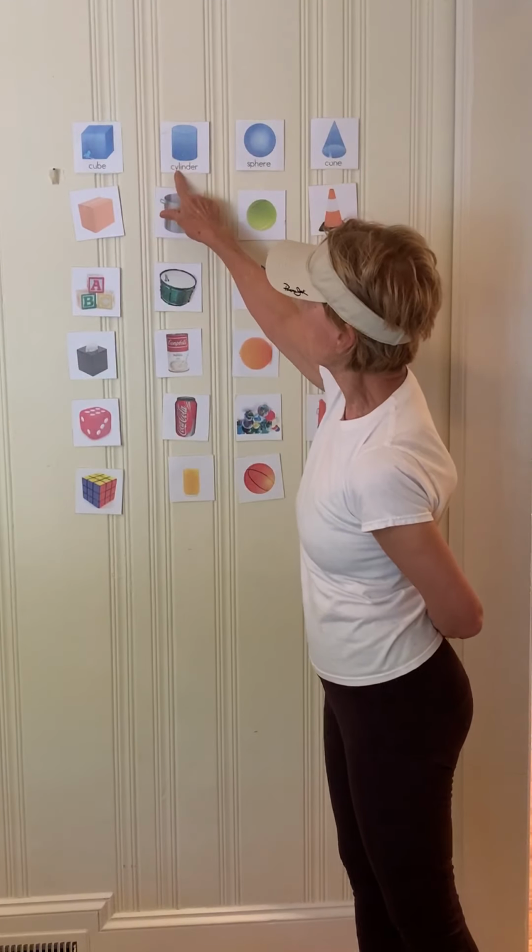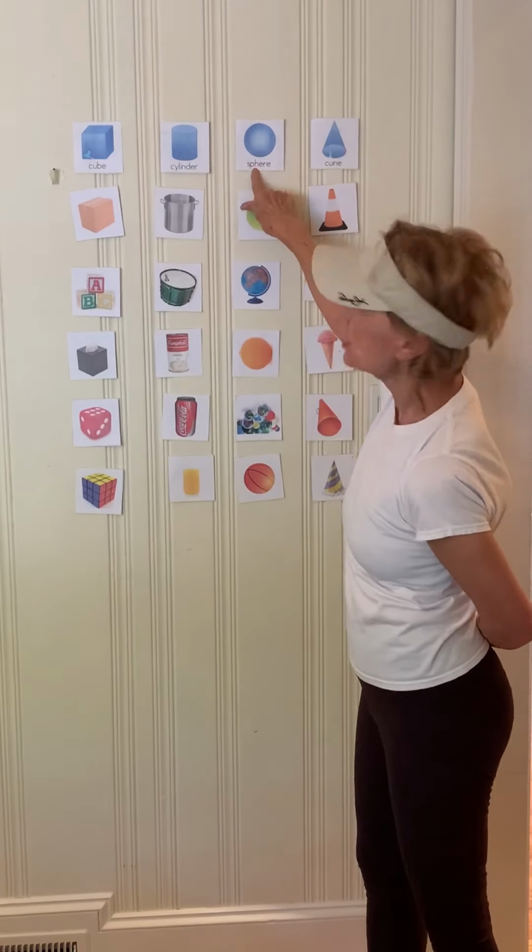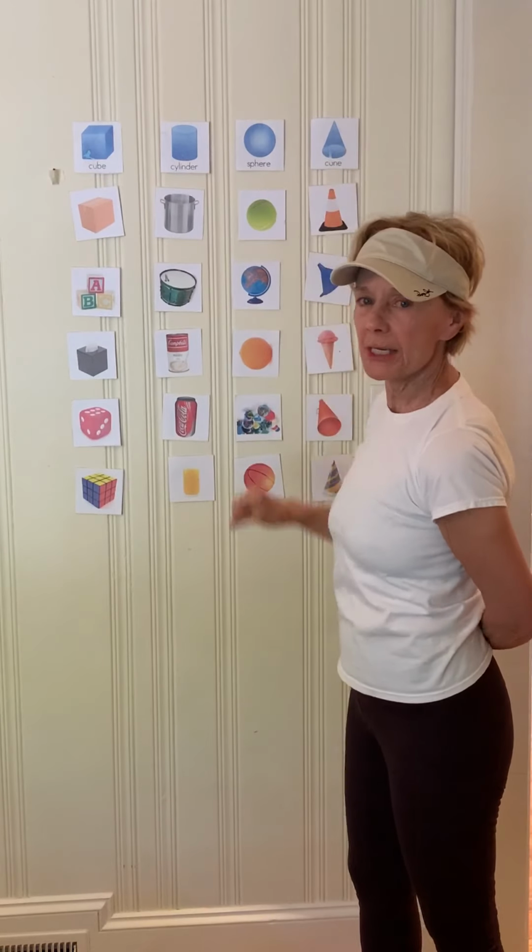Cubes, cylinders, spheres, and cones. Y'all did a great job.